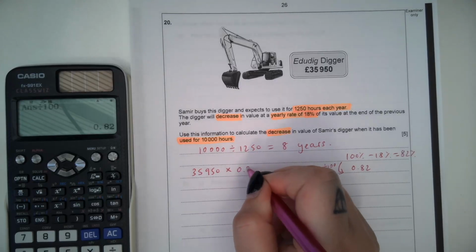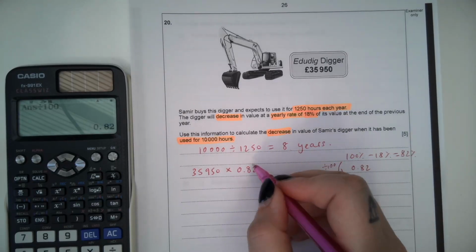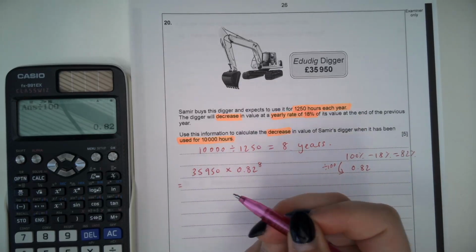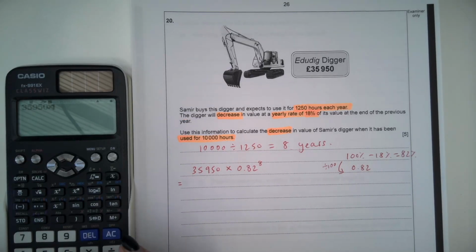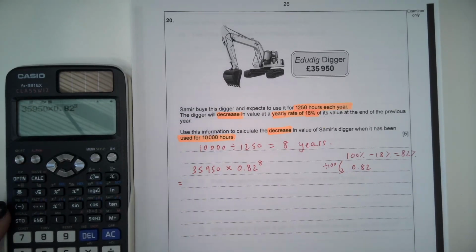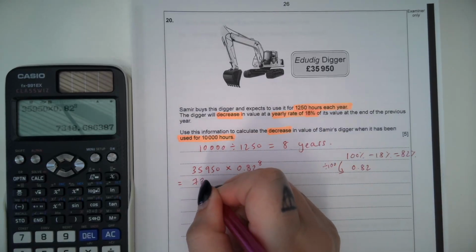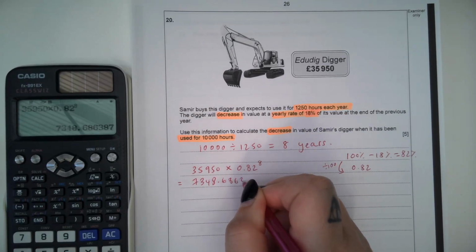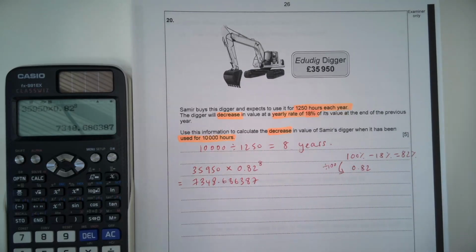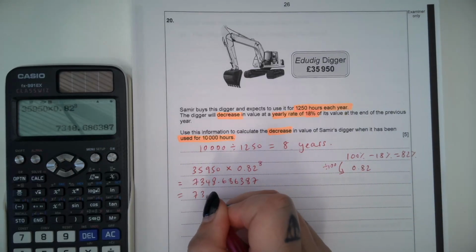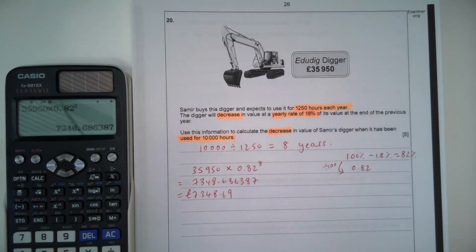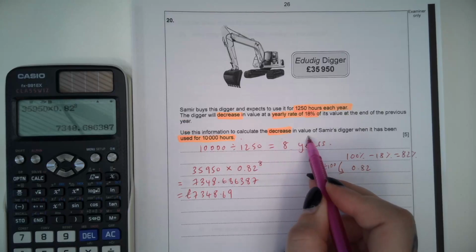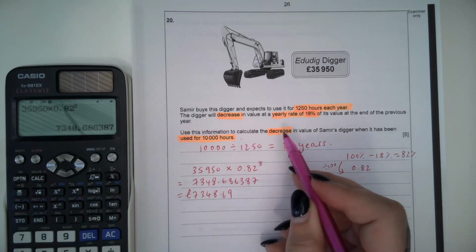So I'm going to multiply the original value by 0.82, but I have to raise it to the power of the 8 years that we're calculating this for. So 35,950 multiplied by 0.82 to the power of 8. So that's 7,348.686387. Okay. We, guys, are working in money. So we want 2 decimal places. So that would be £7,348.69.